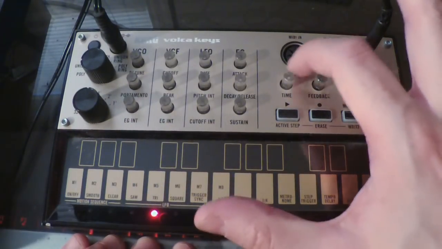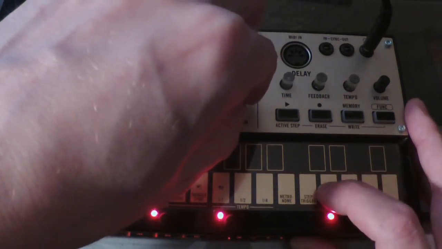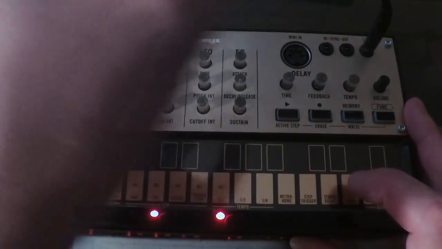Next, let's look at delay. We have time and feedback. So if I play something, let's turn sustain all the way up. Actually, let's make sure sustain's all the way down so we can really hear what this does. So I'm going to turn up the feedback.